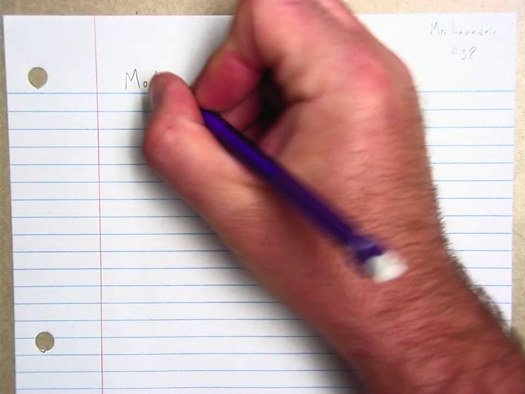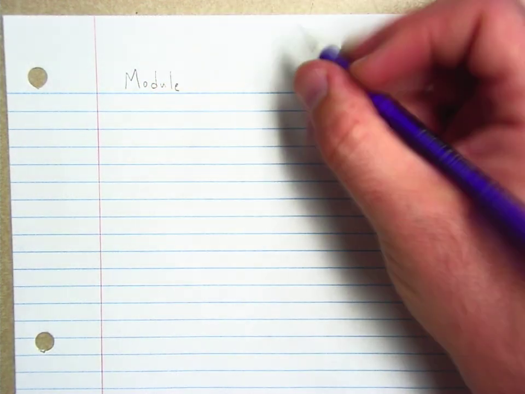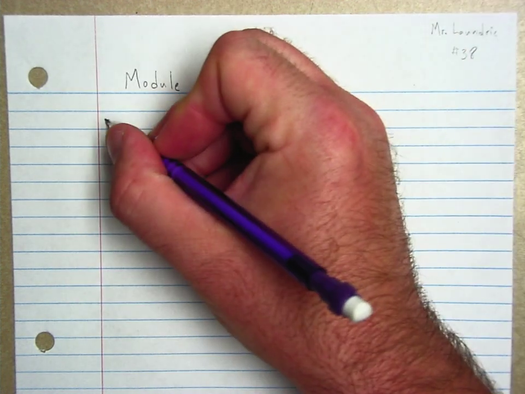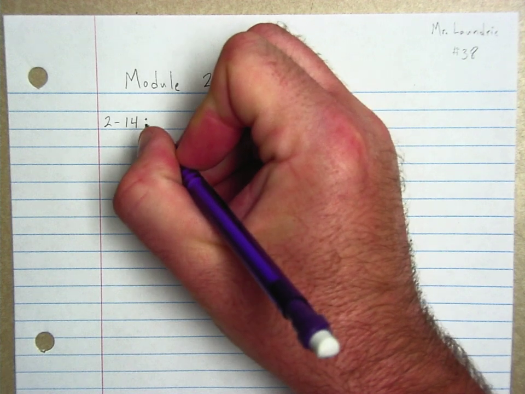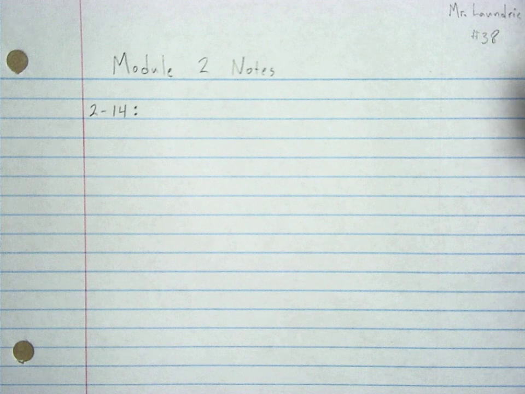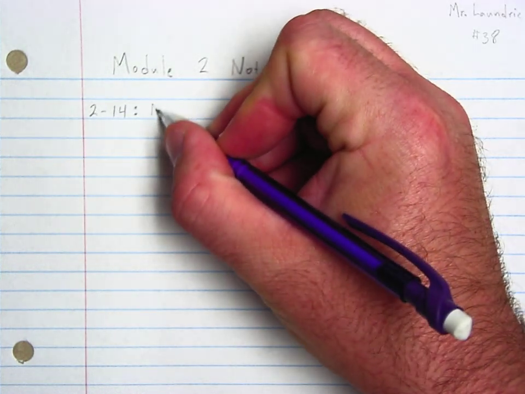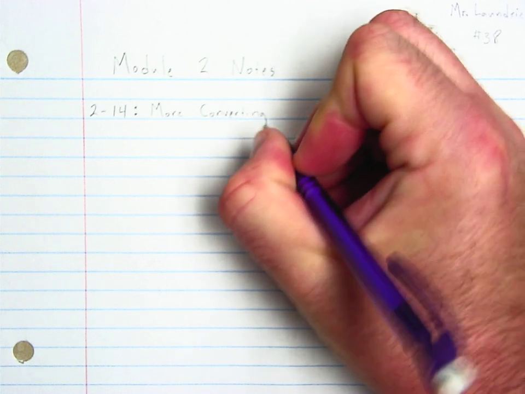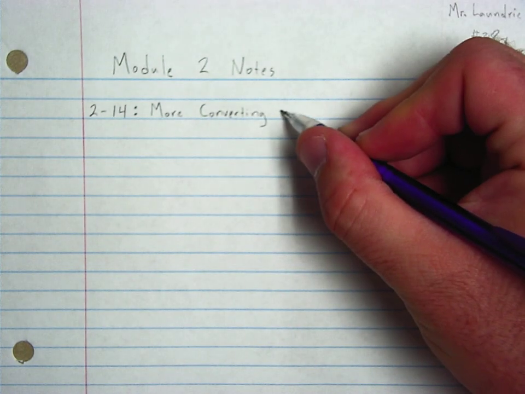All right, ladies and gentlemen, here we are again with another exciting math lesson, continuing in Module 2, actually continuing what we were doing last time in Lesson 13. So for today's Module 2 notes, we are moving on to 2-14, but it's going to be pretty similar to what we did in the last lesson. Today we are going to do more converting. We do more converting with decimals.